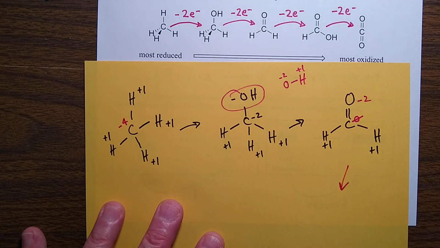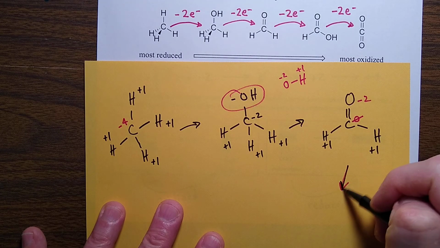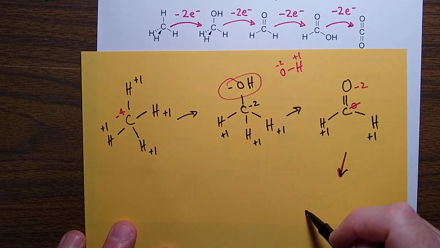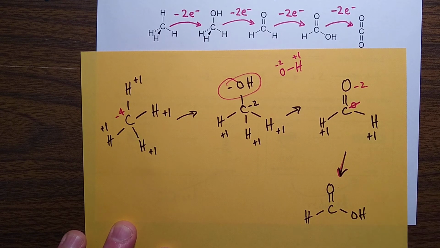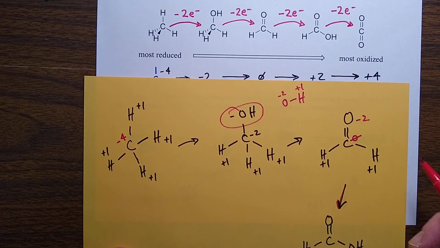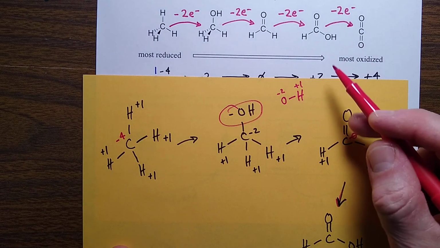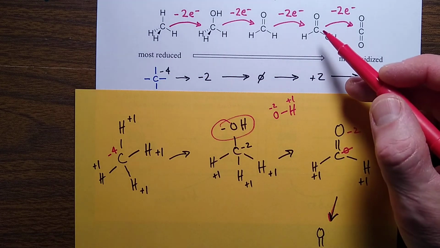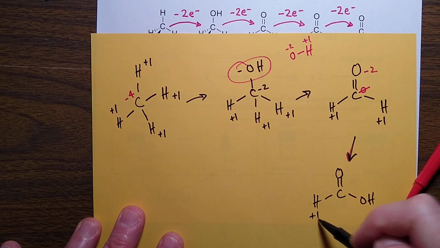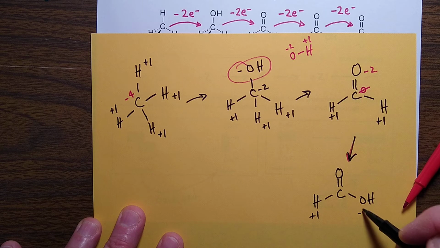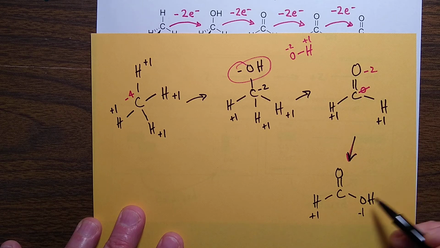So you go to the carboxylic acid, and you have to come up with +2 for the oxidation number of carbon in that compound. Well, now we give this group a -1.